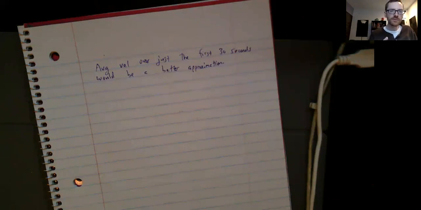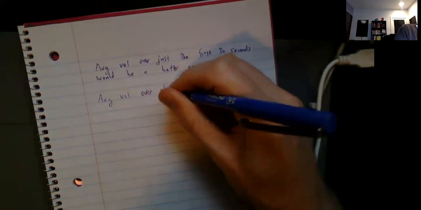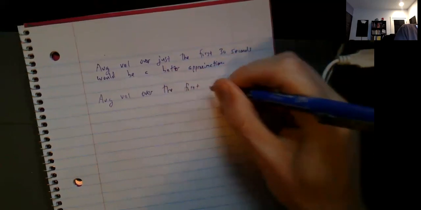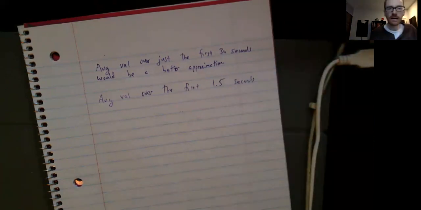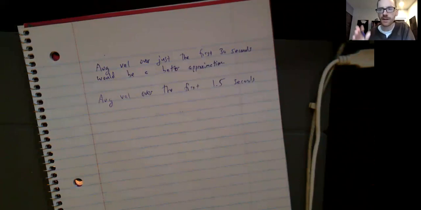So how could you get a better approximation? Well, what if you just computed the average velocity over the first 1.5 seconds? What if you did that? The average velocity over the first 1.5 seconds, okay? Like you look at how far you went over that interval of time, you divide by how long you spent, 1.5 seconds.